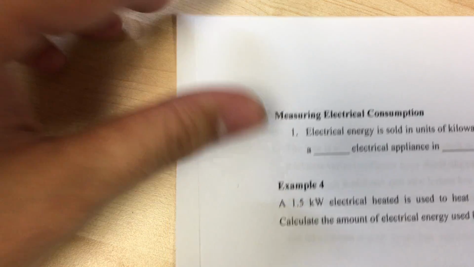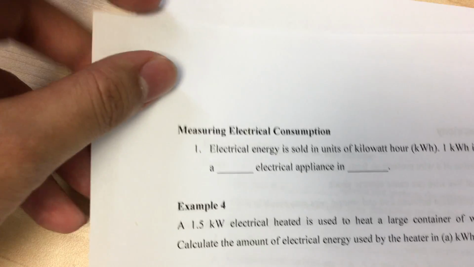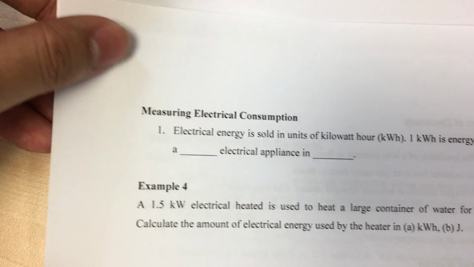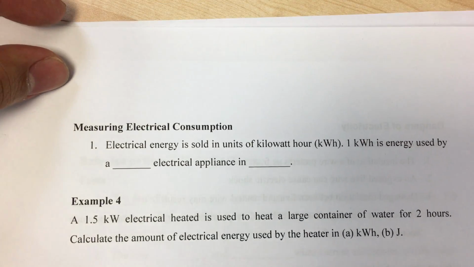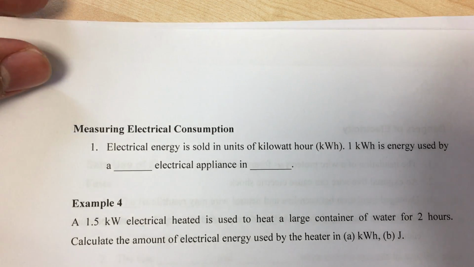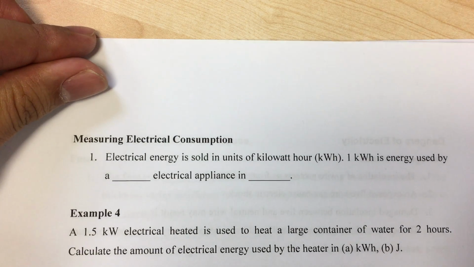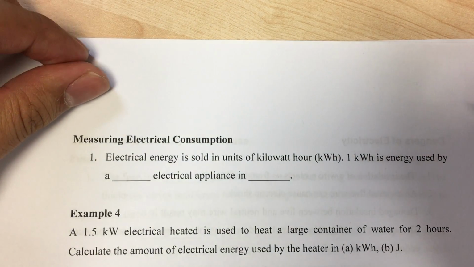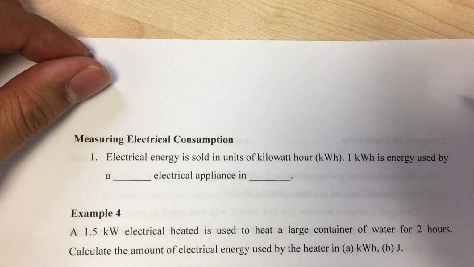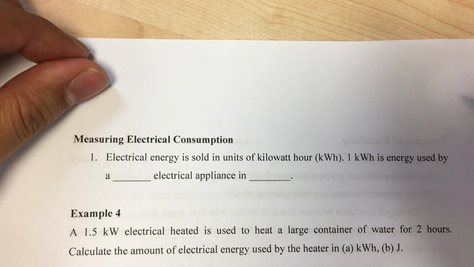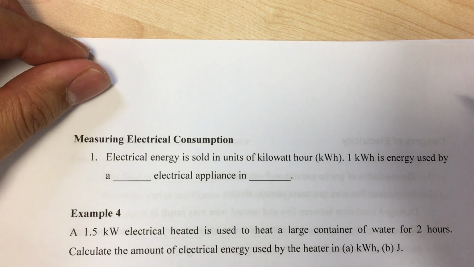Some of you have moved on to example 4 as well. The previous videos also show it in part 3 of that lesson package. For those who are over here already, well done. For those who are not, I would require you to read through or listen through part 3 of the video before you move on to this stage.